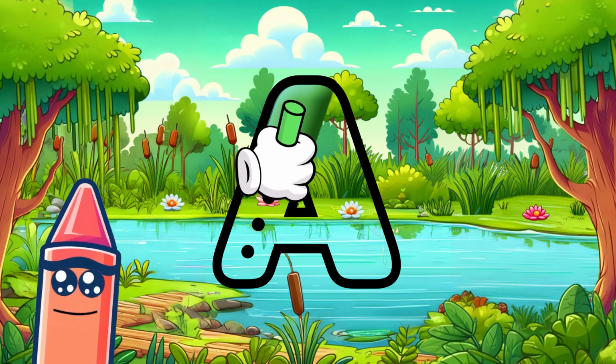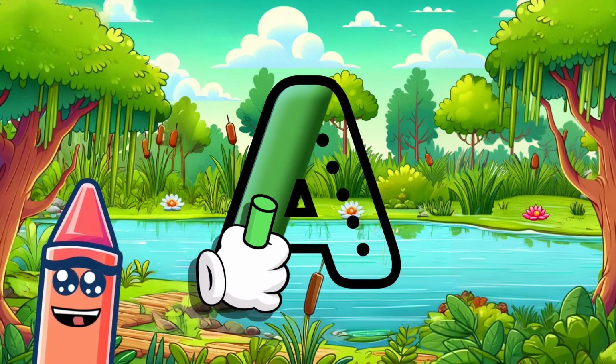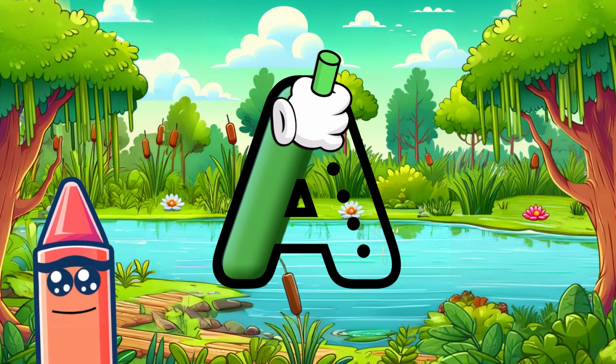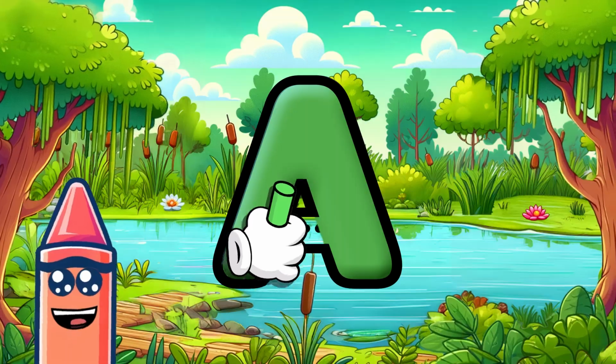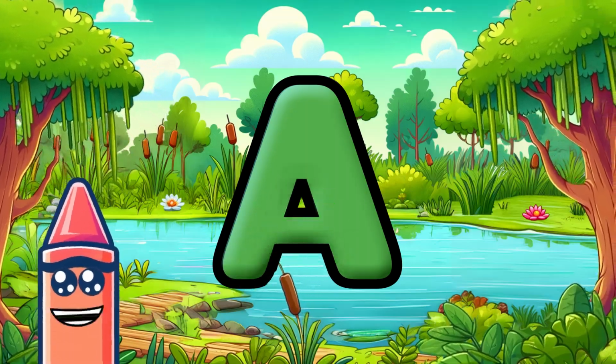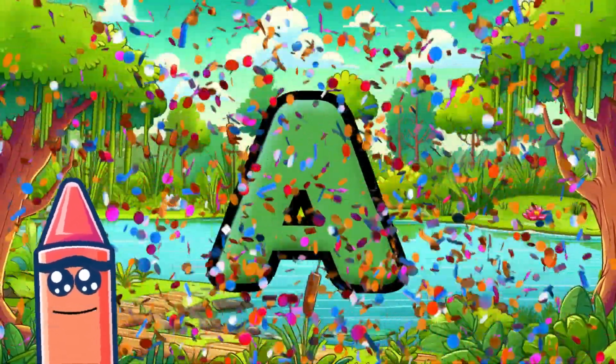Draw a line down and to the left. Then, let's go back to the top and draw a line down and to the right. Now, draw a line across the middle. You did it! Nice work!